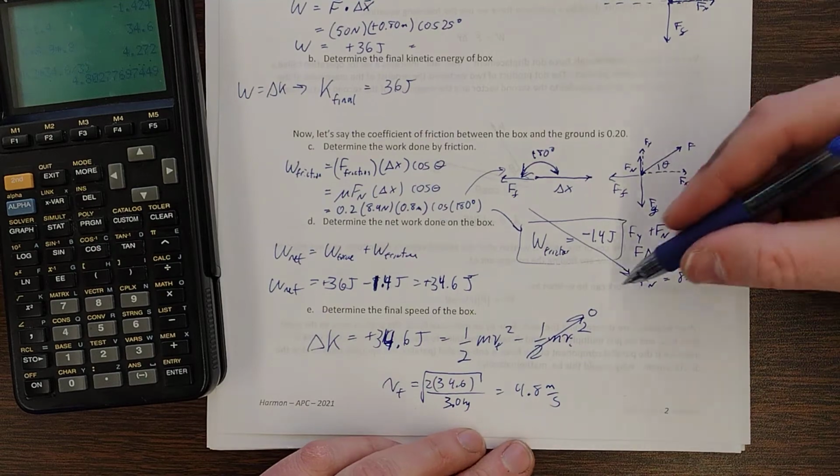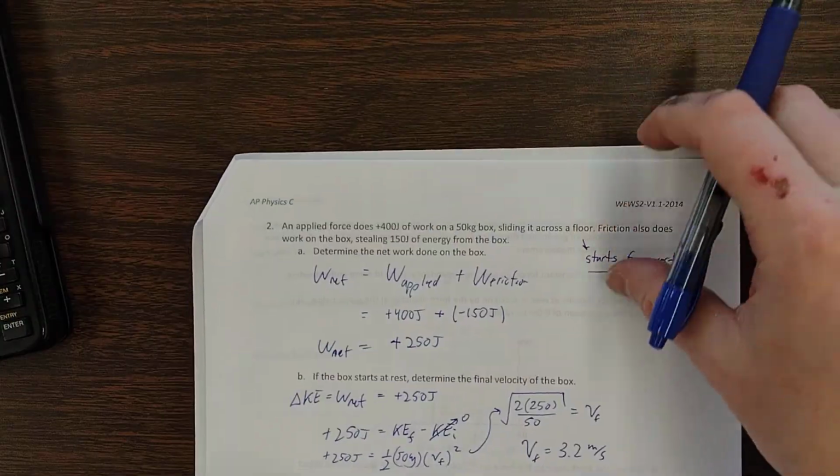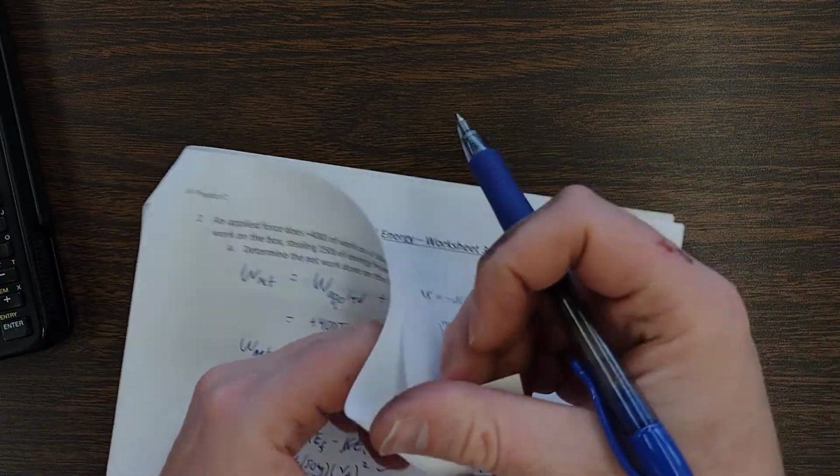Hey, that line there is terrible. I apologize for that. Let's go over to the next page here.